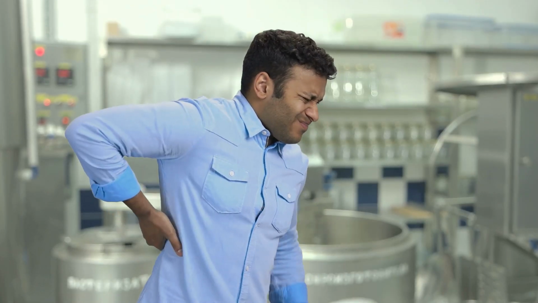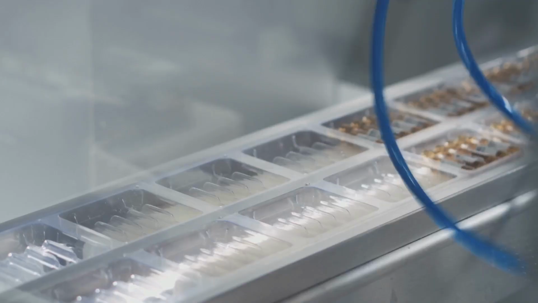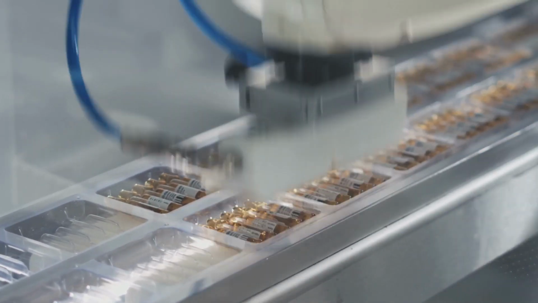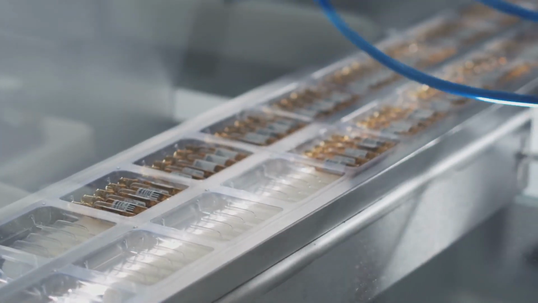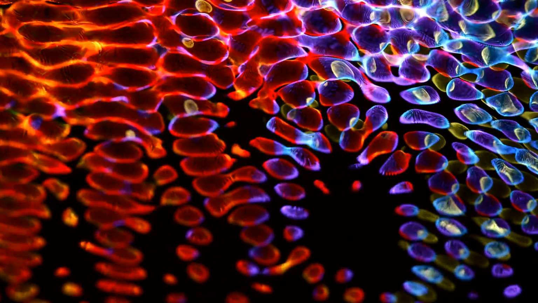Endoplasmic reticulum, or ER stress, is another factor. The ER is like a factory within the cell responsible for protein folding. When this factory is overwhelmed, it can trigger a state of stress, resulting in insulin resistance. Finally, we have the altered gut microbiome.